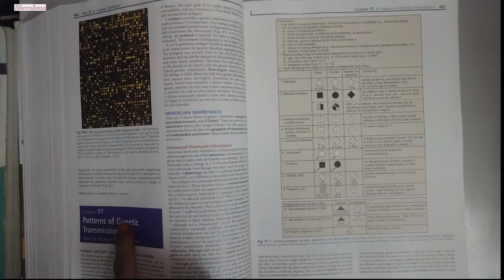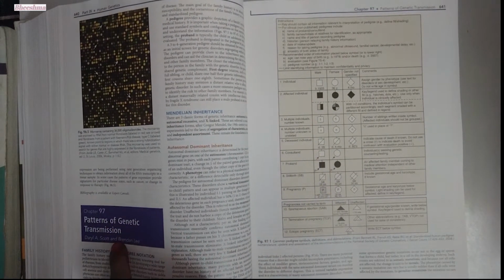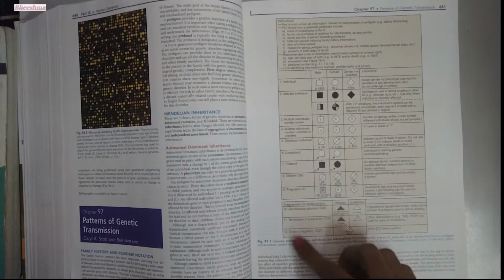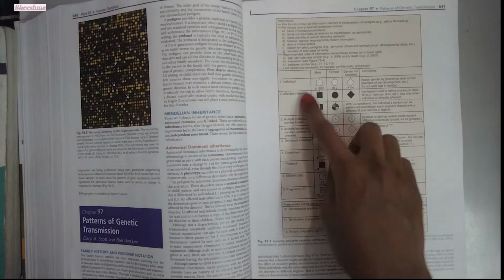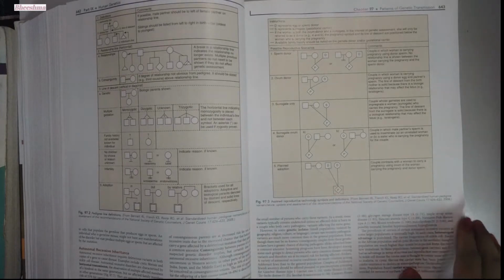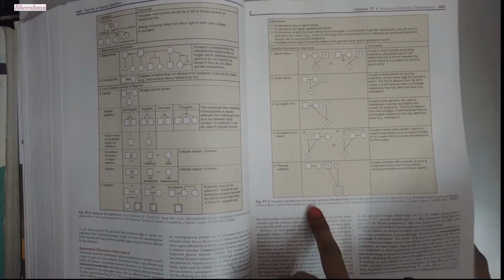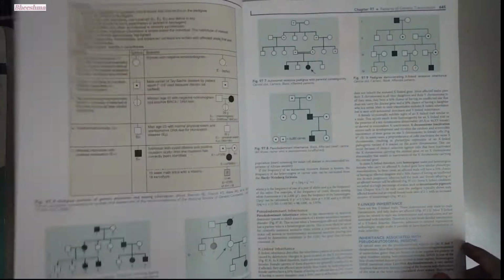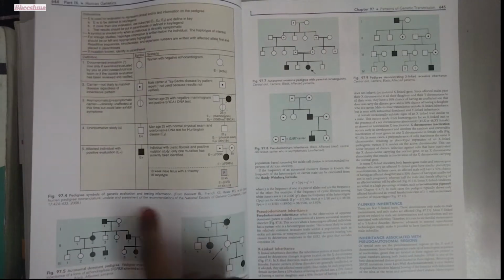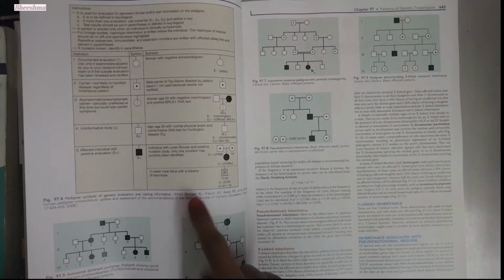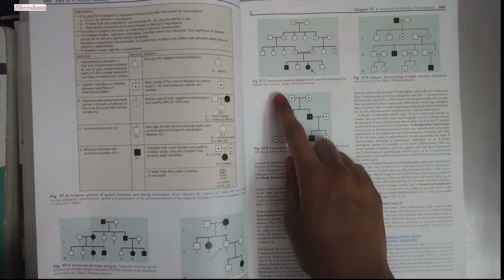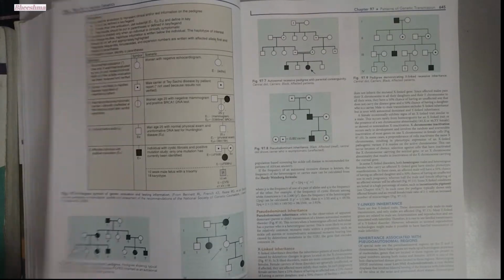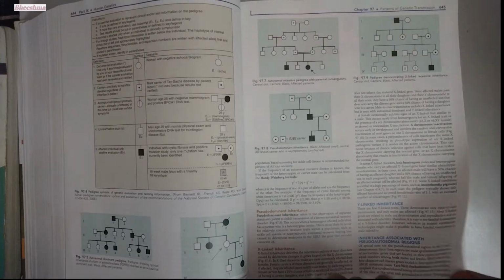And here chapter number 97, patterns of genetic transmission, Mendelian inheritance. These are the pedigree symbols mainly used, and the definitions and abbreviations are given. Pedigree line definition, reproductive technology symbols and definitions, and pedigree symbols and genetic evaluation and testing information. Here autosomal dominant pedigree, autosomal recessive pedigree, and incomplete penetrance.